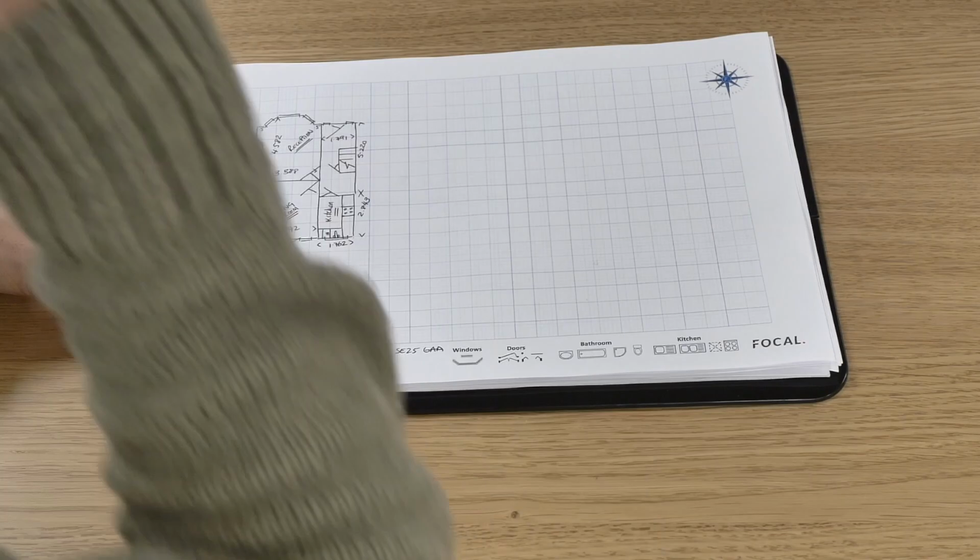Remember to mark the stairs and finish those off with an arrow going upwards. No need to draw a downwards arrow as it's quite obvious the direction of the stairs.